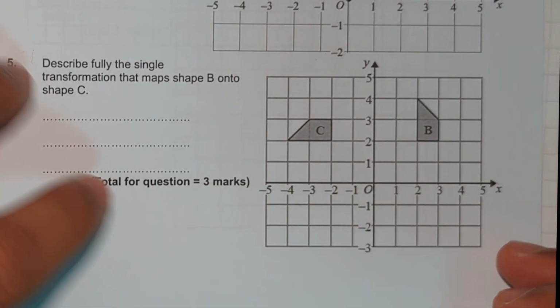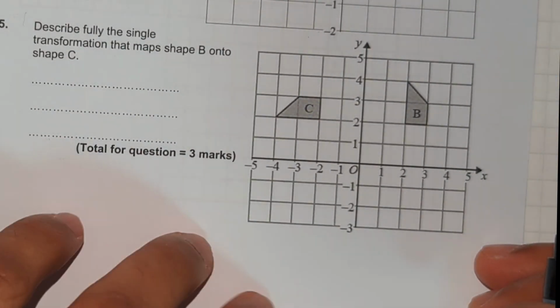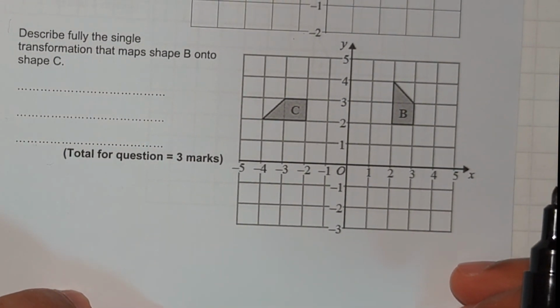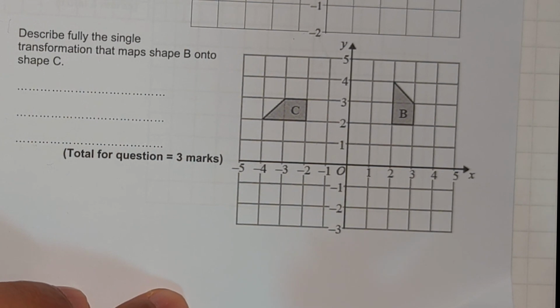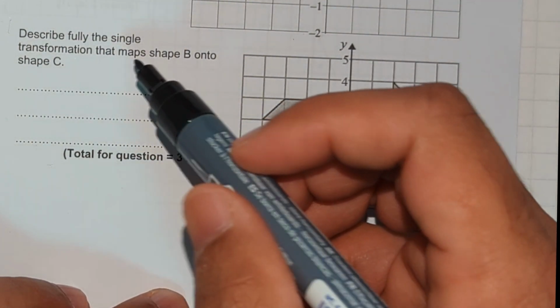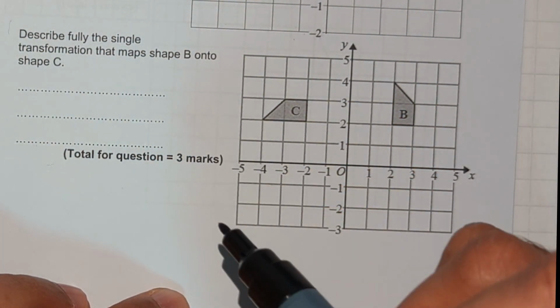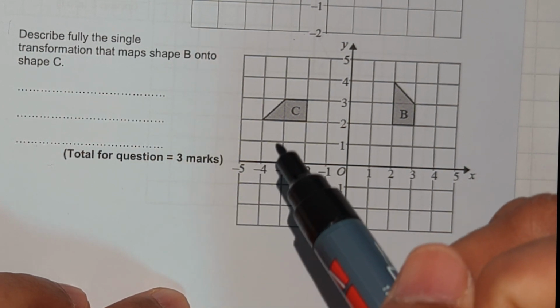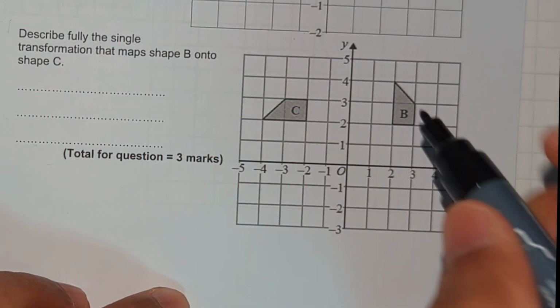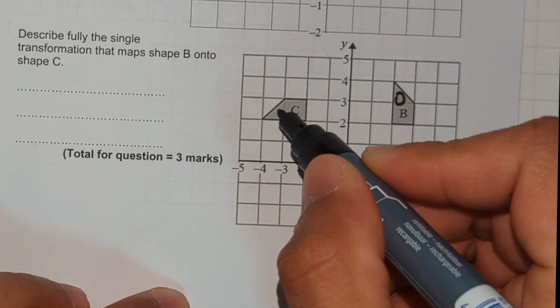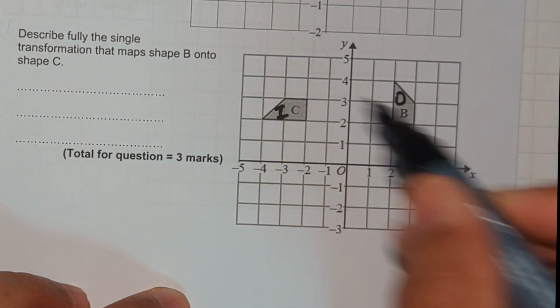Next question. So we looked at all 4 different types of transformation. Okay, the last one, then that should be enough for you to actually be comfortable describing any of the transformations. Describe fully the single transformation that maps shape B onto shape C. So this is our object and that's our image. So we're going from B to C.